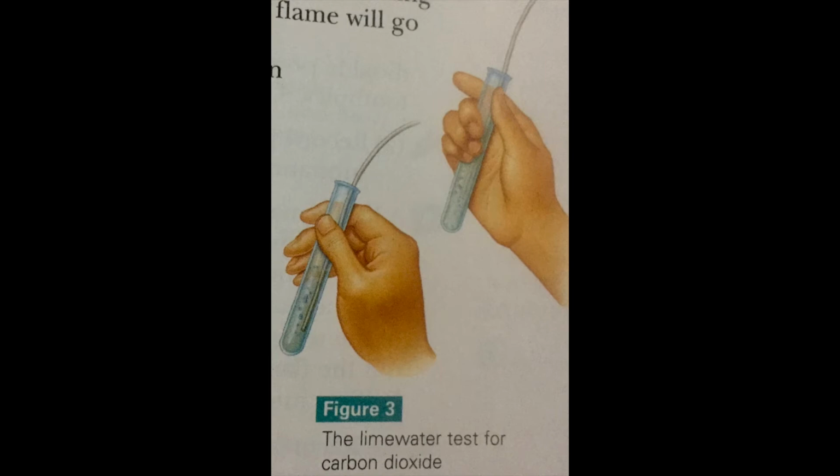If you suspect that one of the cylinders contains carbon dioxide, carry out this test on a small amount of gas in a test tube. Bubble the unknown gas through lime water solution, or add a few drops of lime water to the solution and swirl it around. If the lime water turns cloudy or looks milky, the gas is carbon dioxide.